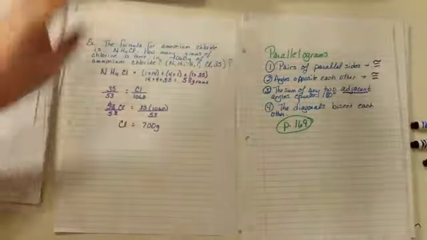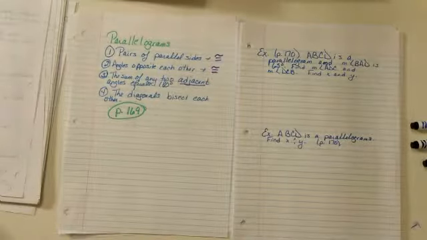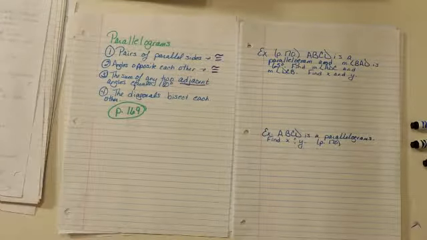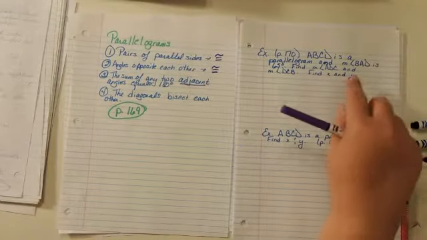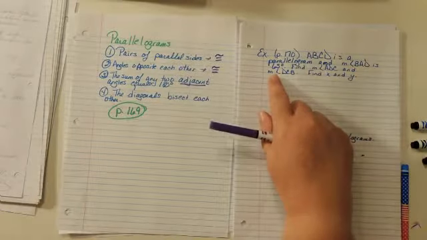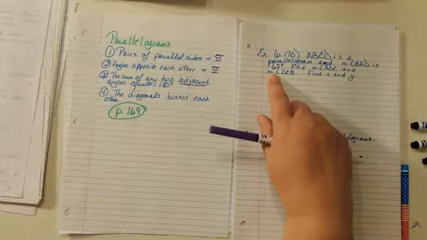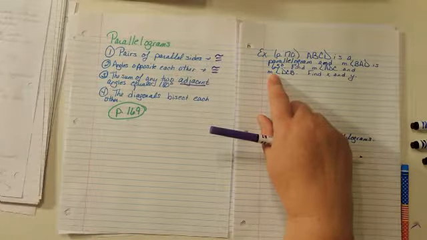Okay? So you look at page 170, and I'm going to find my work paper here. First of all, we know that the measure of BAD is 65 degrees. And we know that opposite angles have equal measurements.